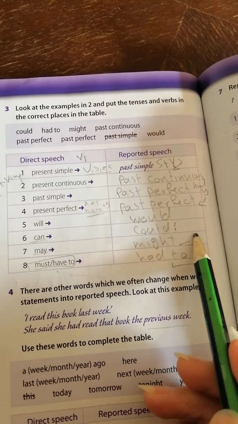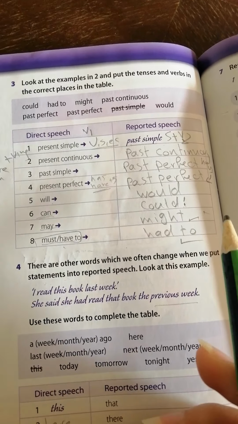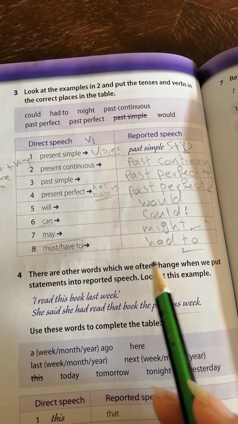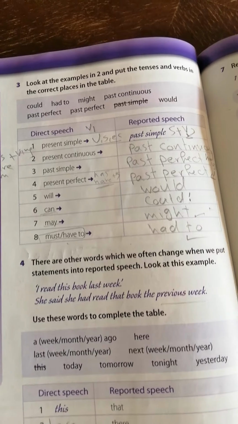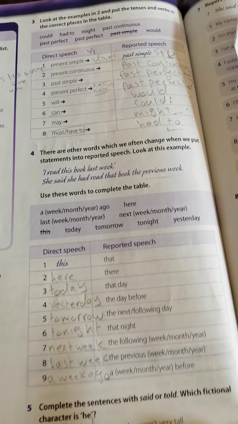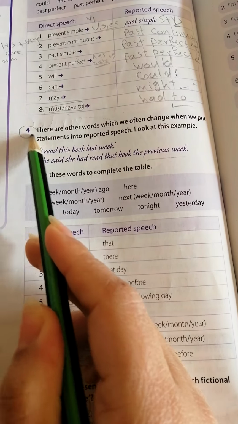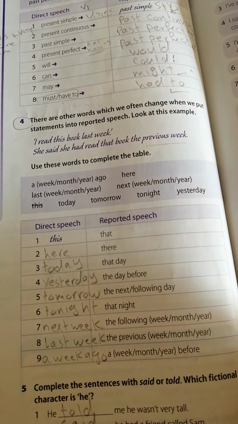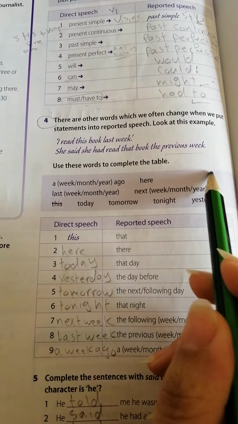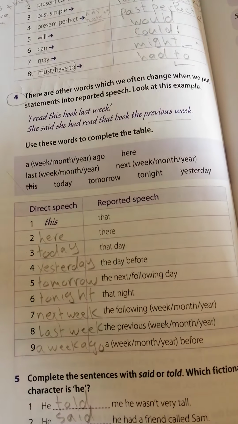I need you to do this exercise in your book. You go over it whenever you have an exercise, and the exercise says change from direct speech to reported speech. You go to this example or you go to this exercise if you want to know how to change. In exercise 4, they want us to change the time expression, okay? And also you go back to the box, but it's done here for you in order to make things easy.